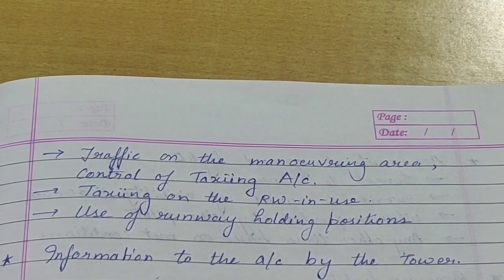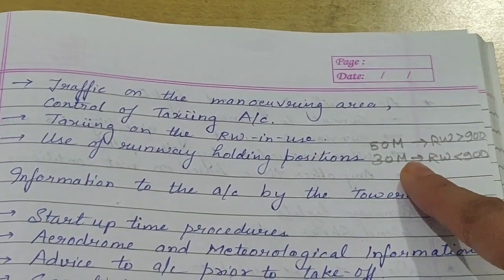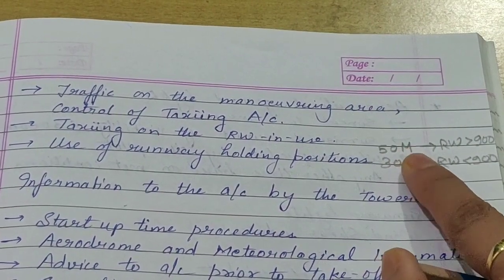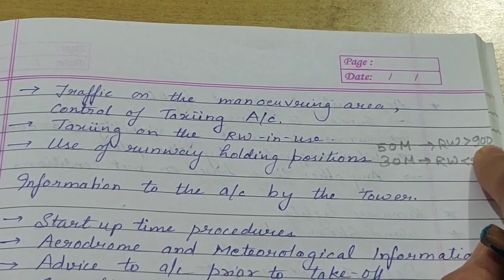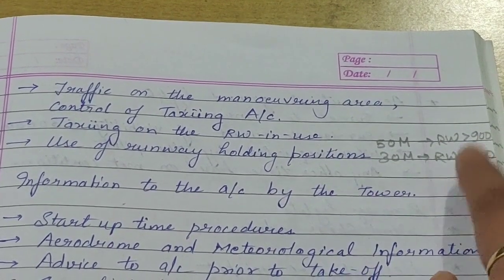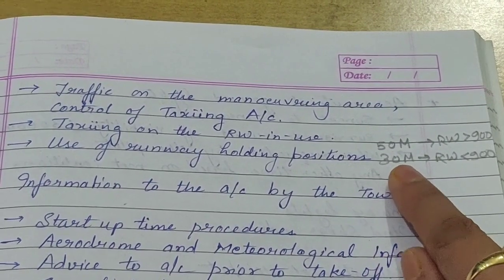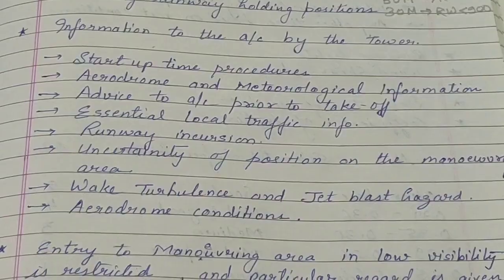I've added it here, that the holding position will be 50 meter away from the runway edge if the length of the runway is 900 meter or more, and in case it is less than 900 meter, the holding position will be 30 meter from the runway edge.